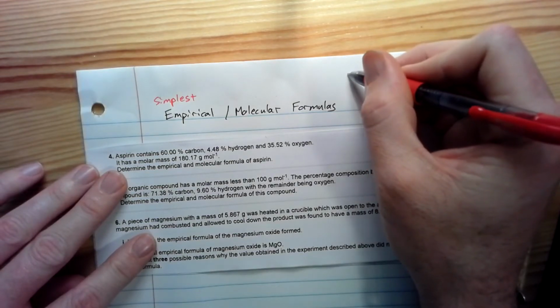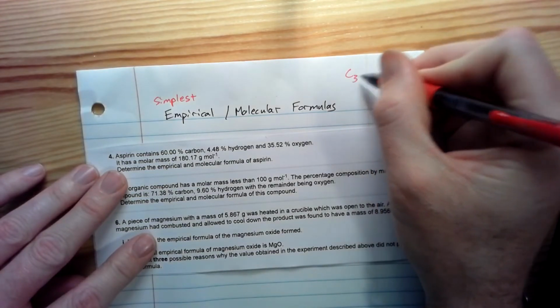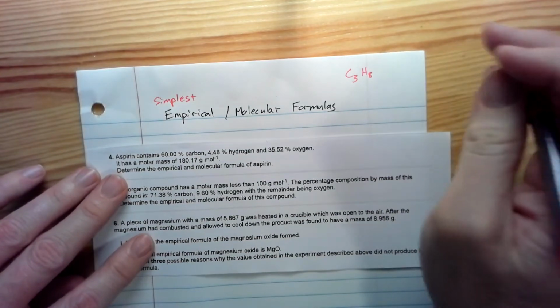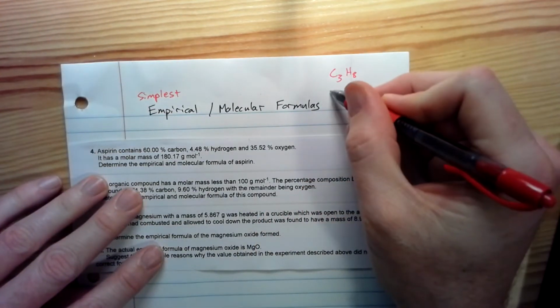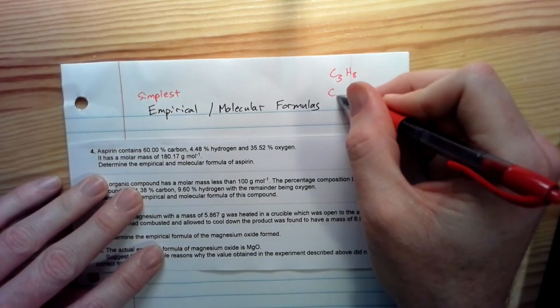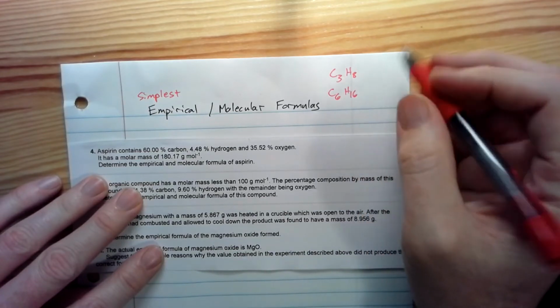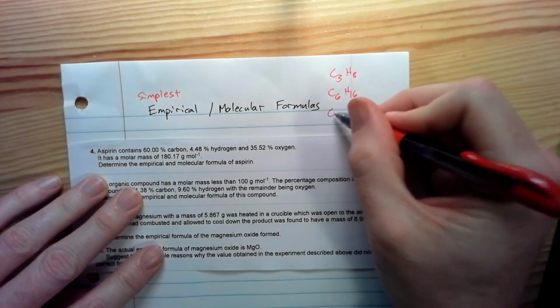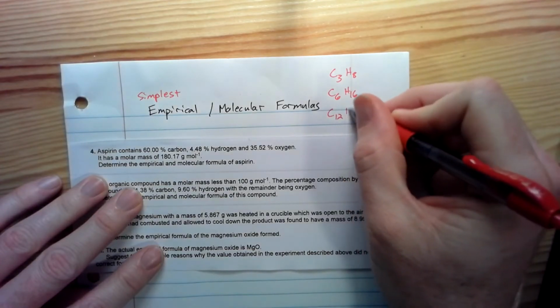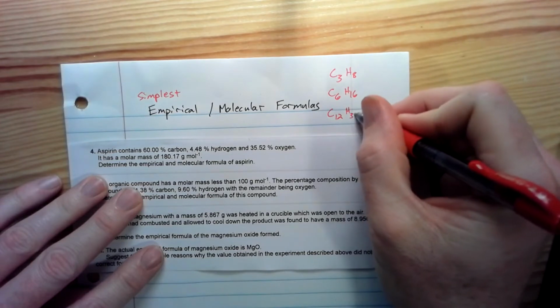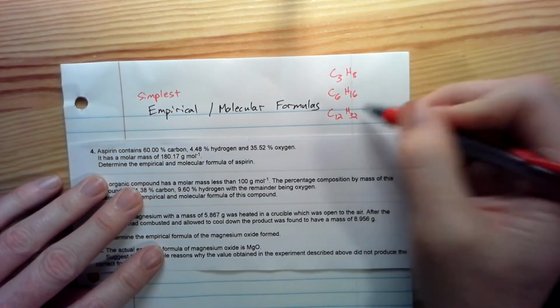So if we had a formula C3H8, let's say propane, and we had C6H16, and then we had C12H32.